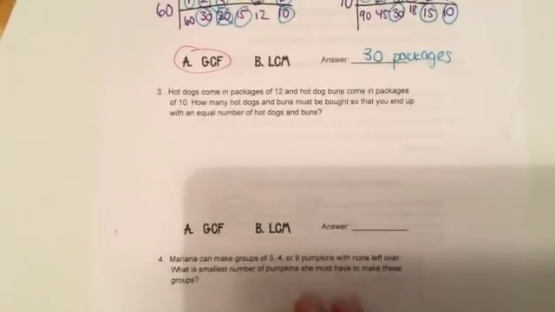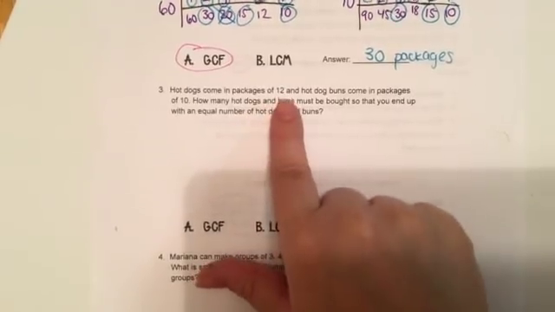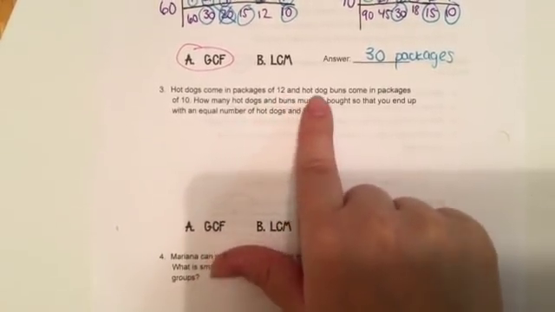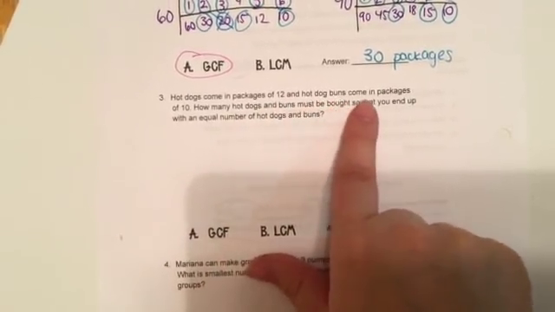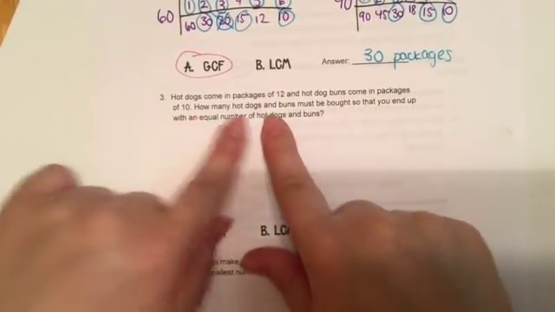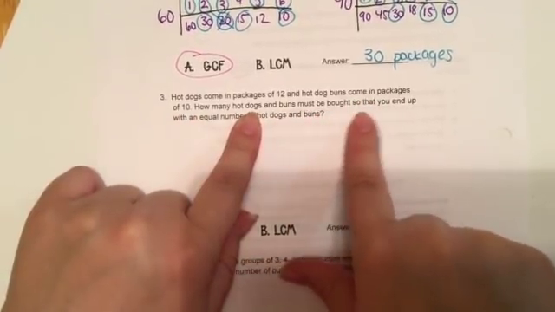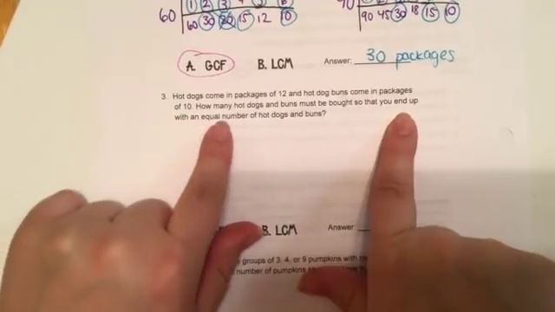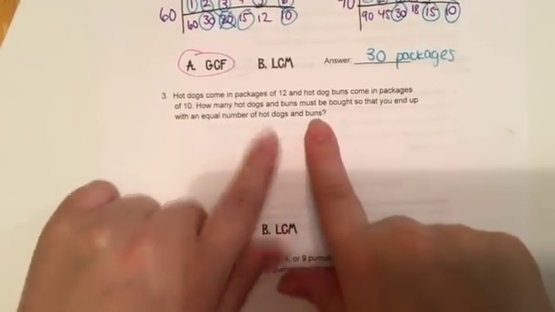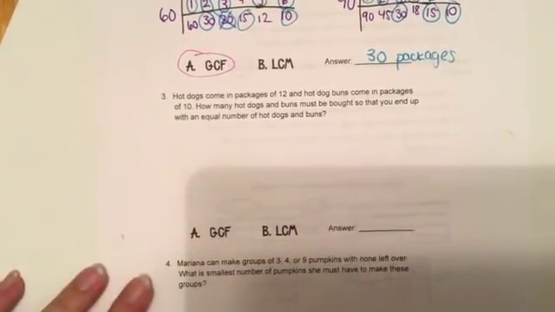All right, let's look at the next one. Hot dogs come in packages of 12, and hot dog buns come in packages of 10. How many hot dogs and buns must be bought so that we end up with an equal number of hot dogs and buns?